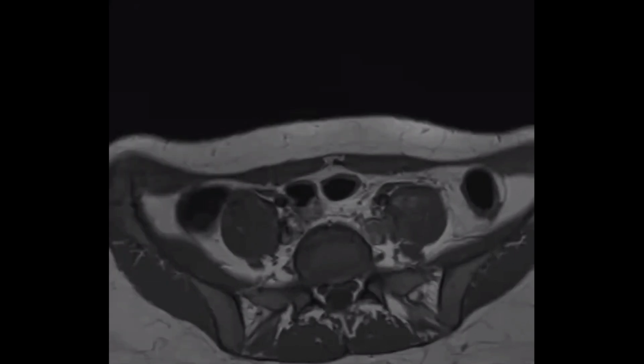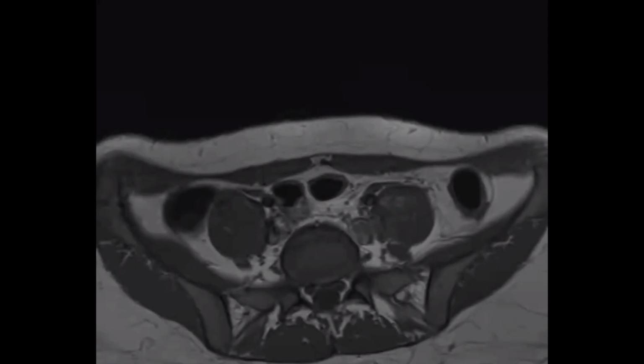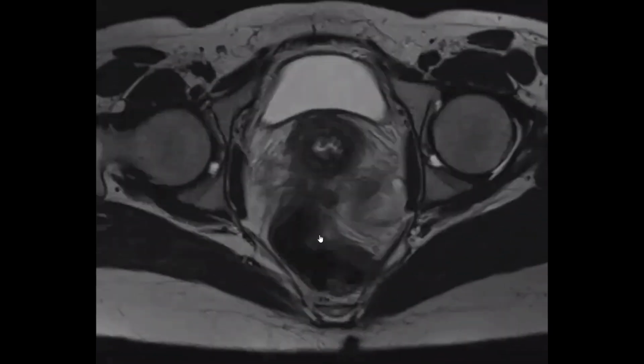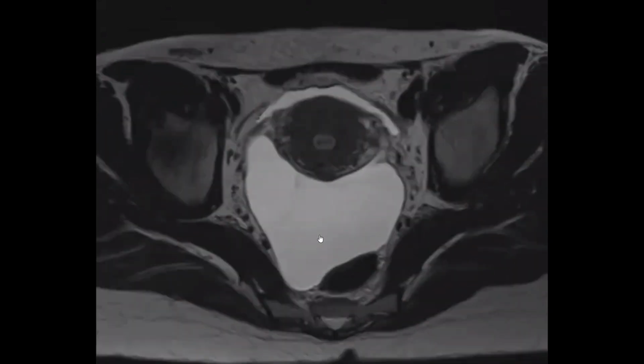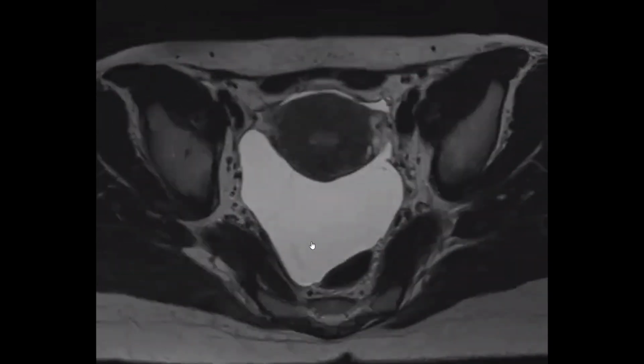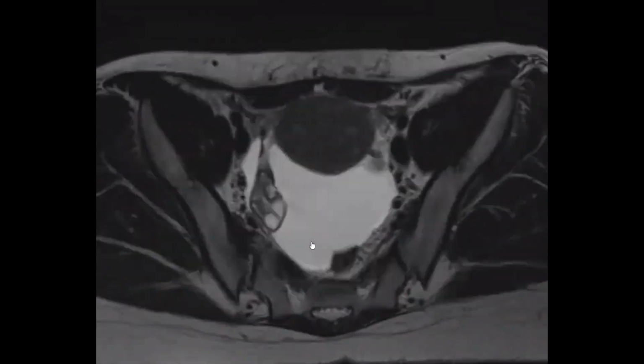Okay, this is the benign entity we will discuss now in the differential diagnosis. Let me show you another case. Female patient. The ovaries are normal. The uterus is normal. The ovaries are normal also.